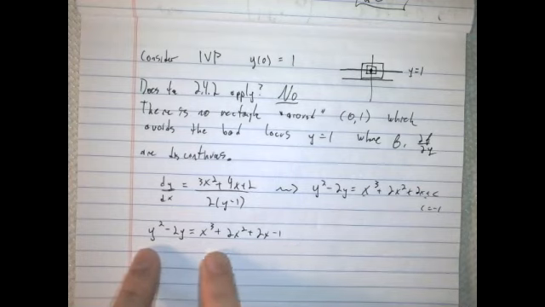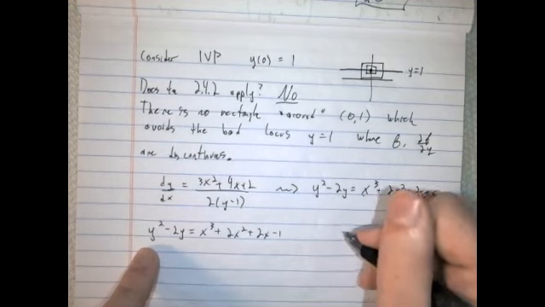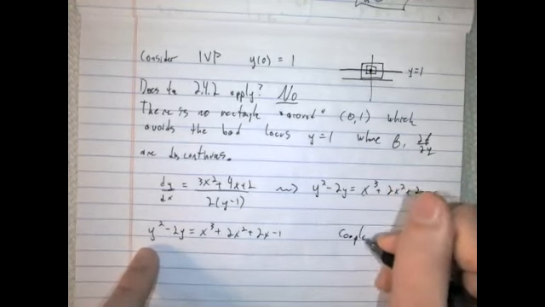And what I want to do is solve this for y to try to get an actual solution. How do I solve this for y? How do I get rid of this messy y squared minus 2y? Can you use completing the square? Exactly. Very good. Complete the square.